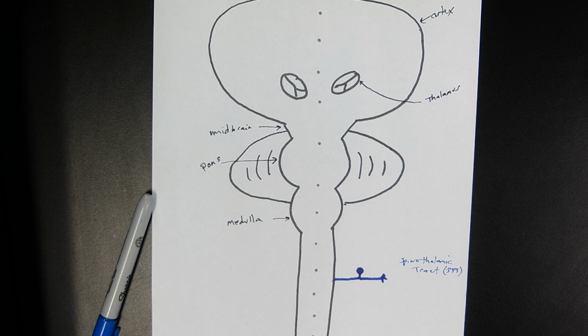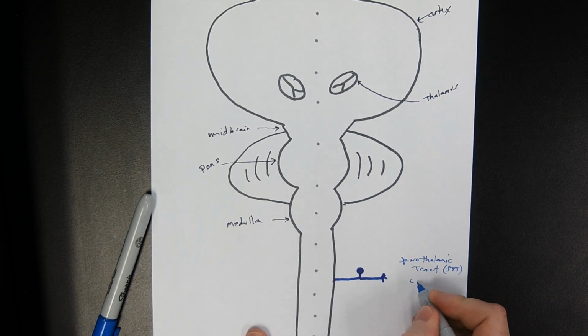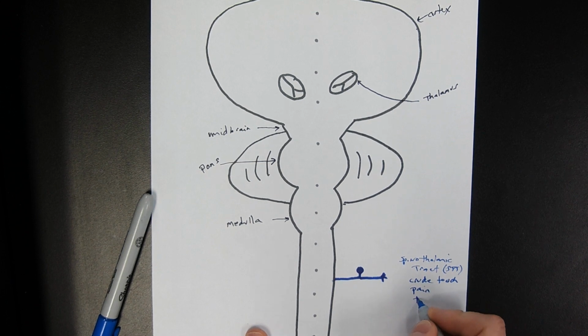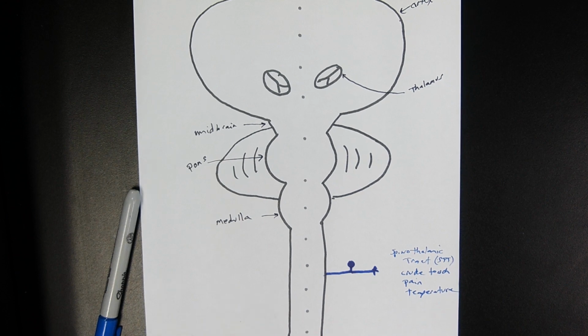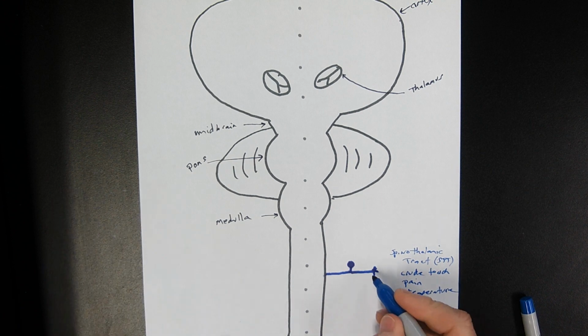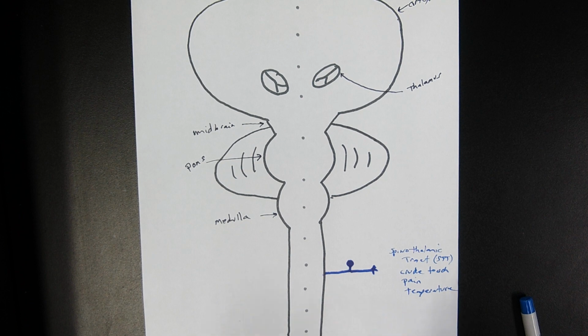So, what kind of information is the spinothalamic tract responsible for carrying into the central nervous system? Does anybody remember? Good. Crude touch? Yes, crude touch. Awesome. Crude touch, pain, and temperature. So it's a very primitive tract. Most primitive. So we come in, and your dendrites are picking up this information.